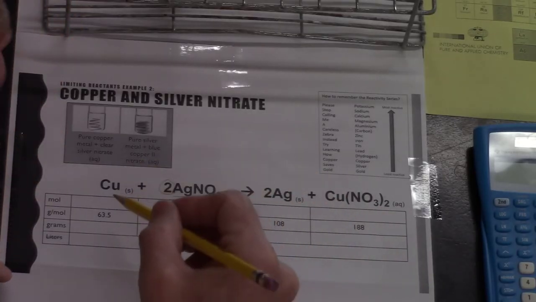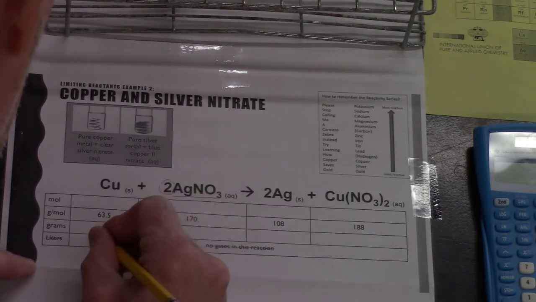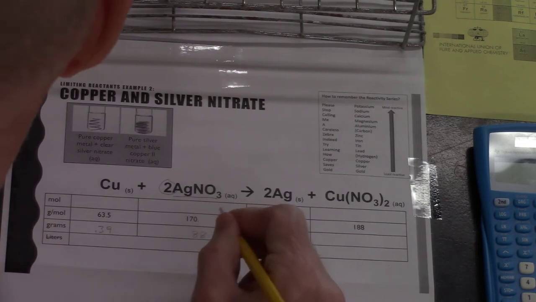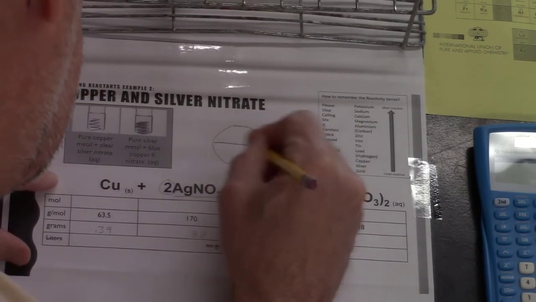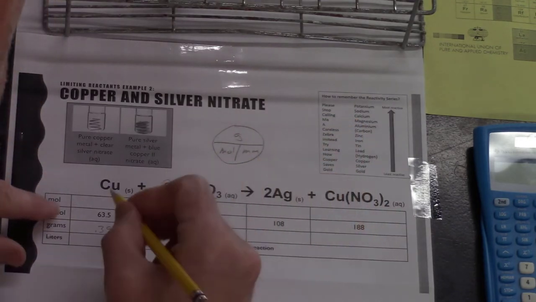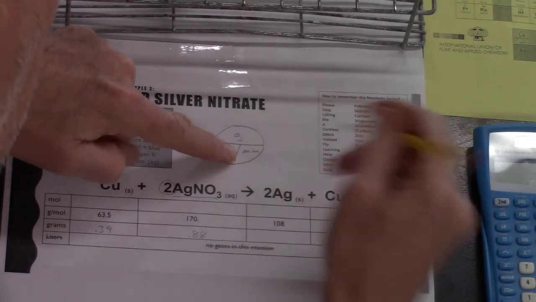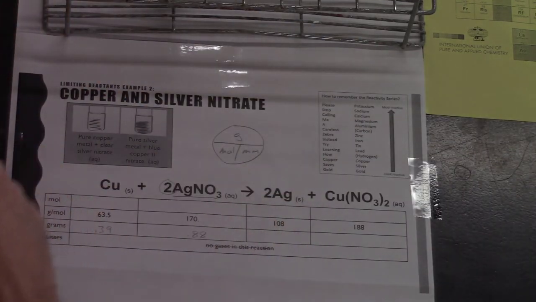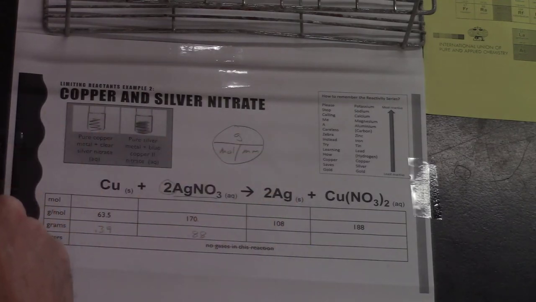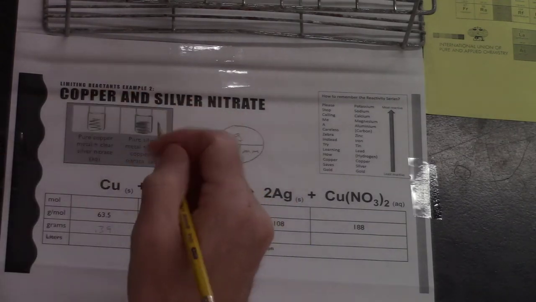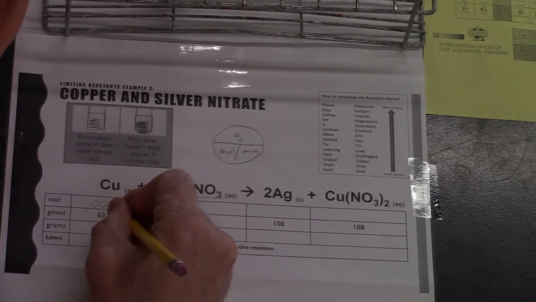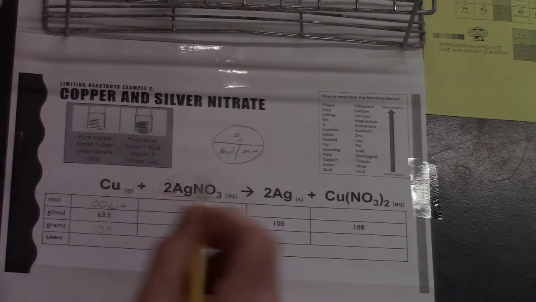Alright, so let me figure out how many moles of copper that I had. 0.39 grams of copper, and then we had 0.88 grams of silver nitrate. I need my calculator. Moles equals grams over molar mass. Alright, and I need to calculate moles. Cover up moles, grams divided by molar mass. 0.39 grams divided by 63.5 grams per mole gives me 0.00614 moles of copper.